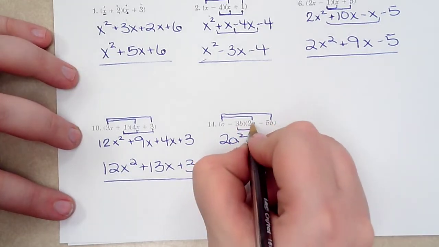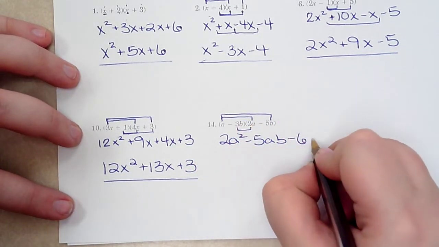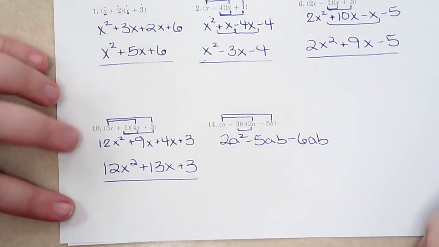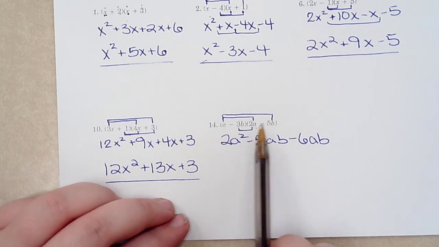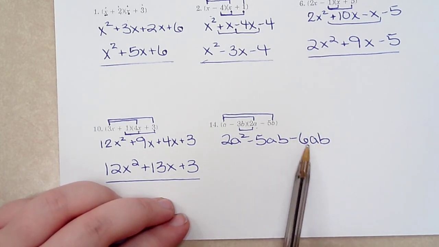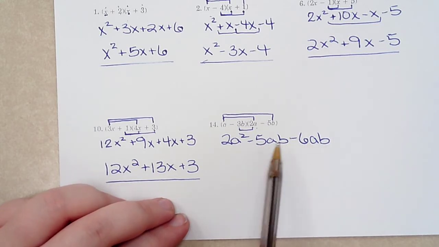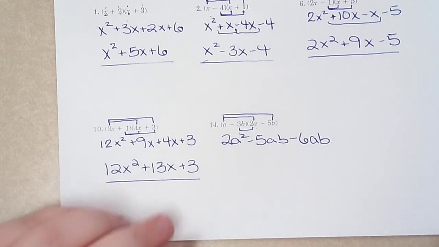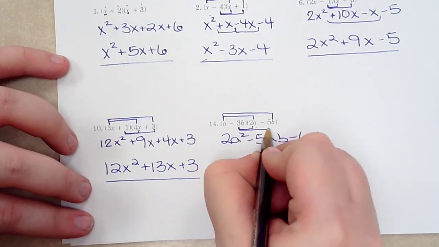Inside, negative 3b times 2a, so negative 6ab. This one you're going to notice, because I'm multiplying it, it doesn't matter what order I do it in. So when I put it in my final equation, I want to put it in a way that allows these two to be like terms. We could combine if it was ab and ba as well, but this just makes it look a little nicer and it helps us see that those two things are like terms.